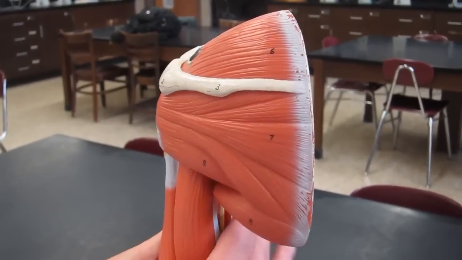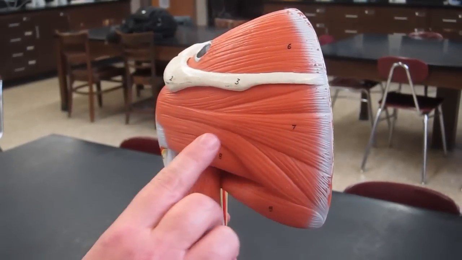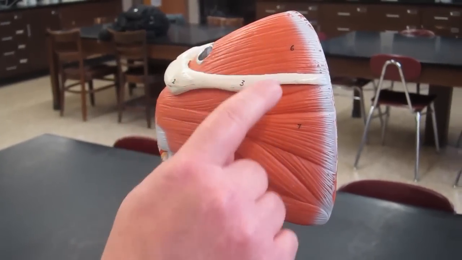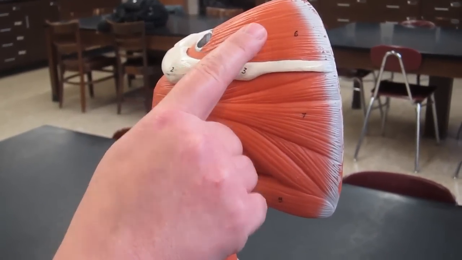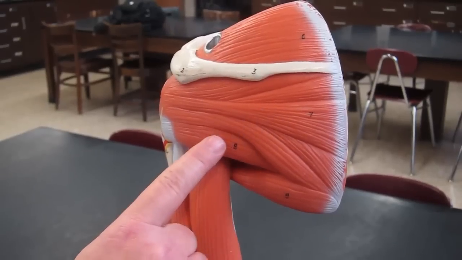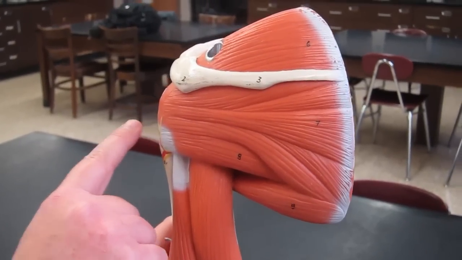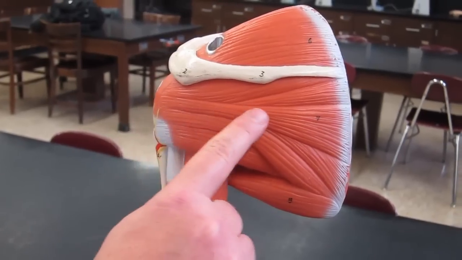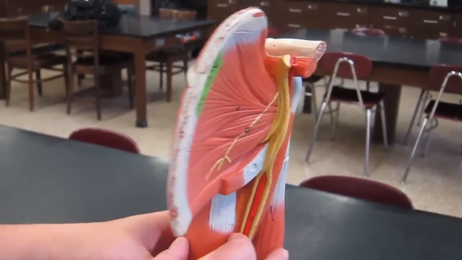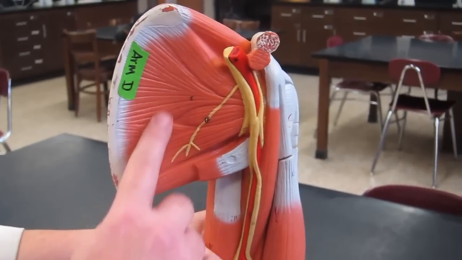So if you're in the rotator cuff, all the muscles on the same side, the supraspinatus, infraspinatus, teres minor, all have a similar insertion on the greater tubercle of the humerus. The subscapularis is the only one that's different.